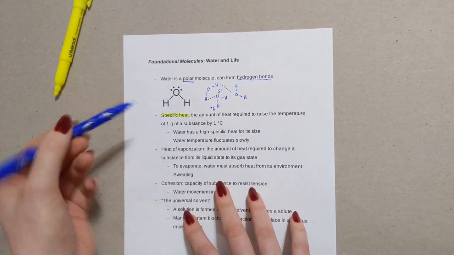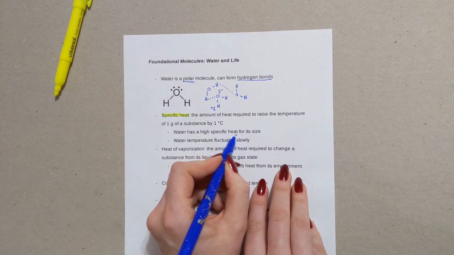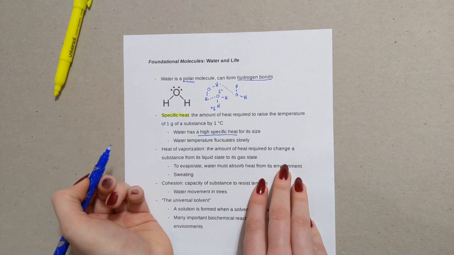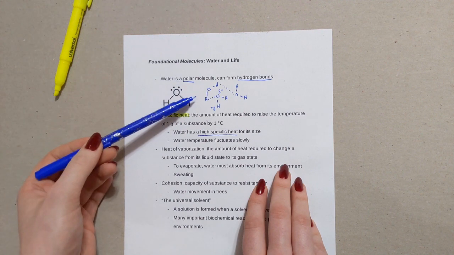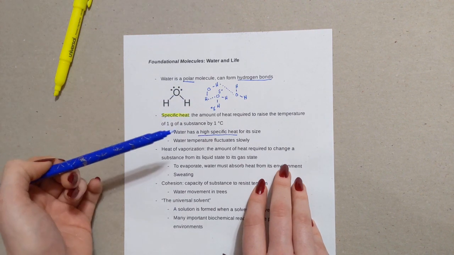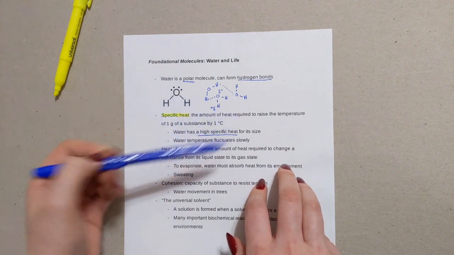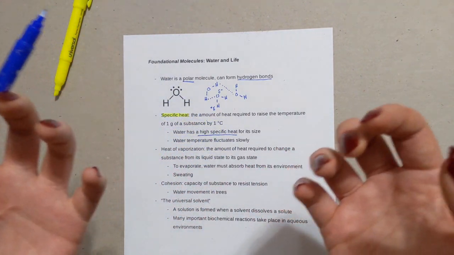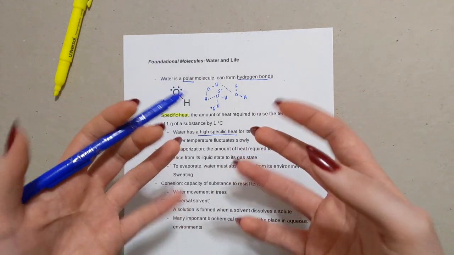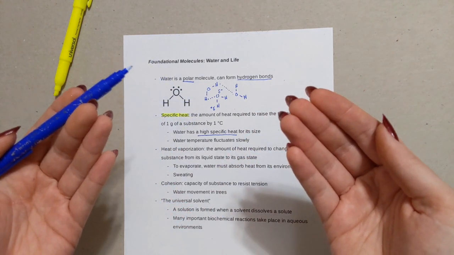Water has a relatively high specific heat for its size. That is because of these hydrogen bonds. It's polar and can form hydrogen bonds, which altogether means that there are a lot of little connections keeping your molecules of water together. And so it takes a lot of energy to bring up that temperature.